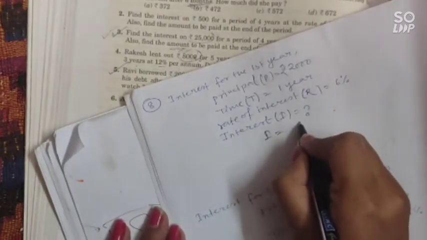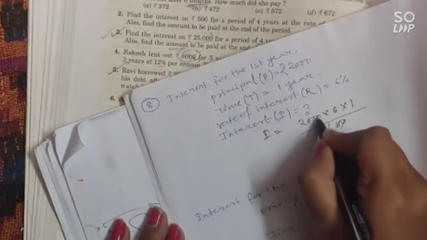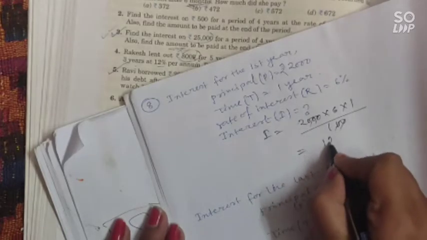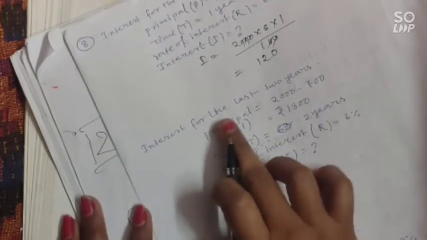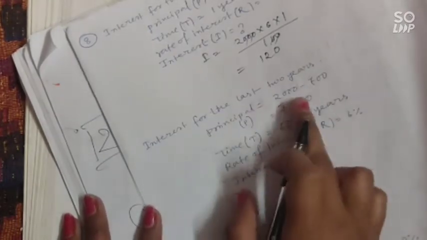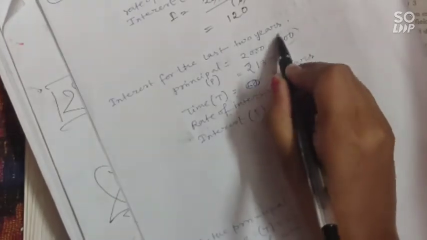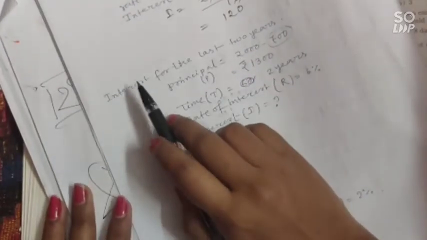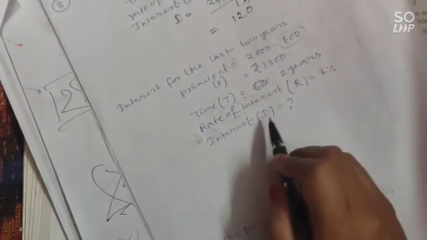Interest will be PRT by 100. 2000, 6, 1 by 100. So zeros can be cancelled. 2 6s are 12. 120 rupees. This will be the interest. Now you have to find the interest for the last 2 years. After the first year, she will withdraw 700 rupees. So for finding the interest for the last 2 years, the principal will be 2000 minus 700, that is 1300. Time is 2 years. Rate of interest is 6%. You have to find the interest here.